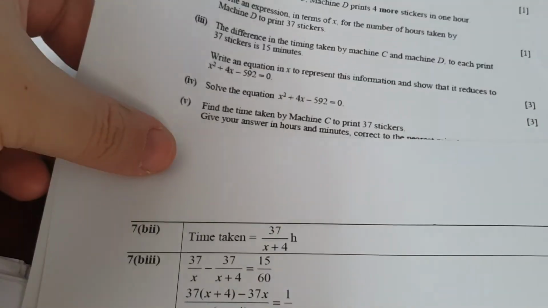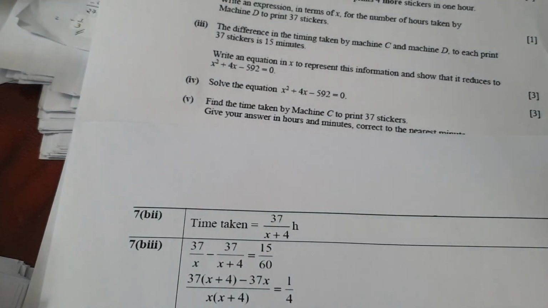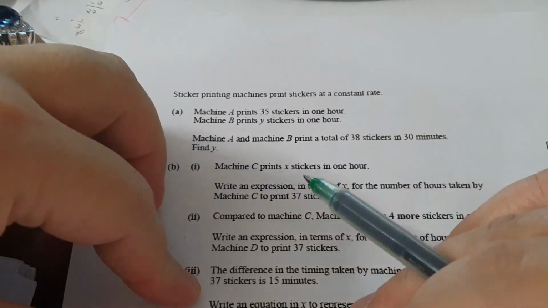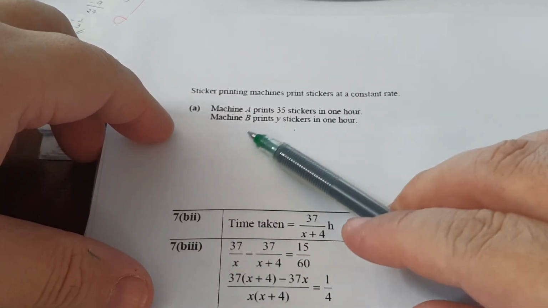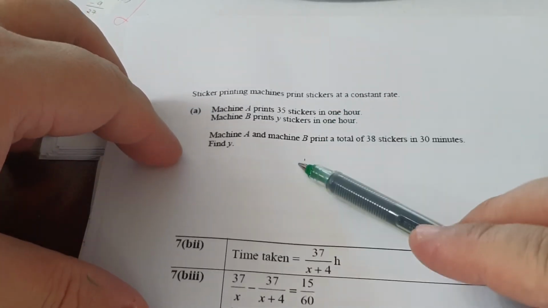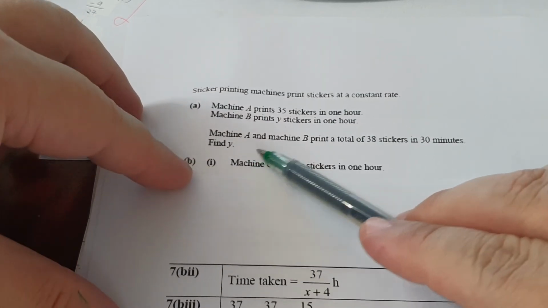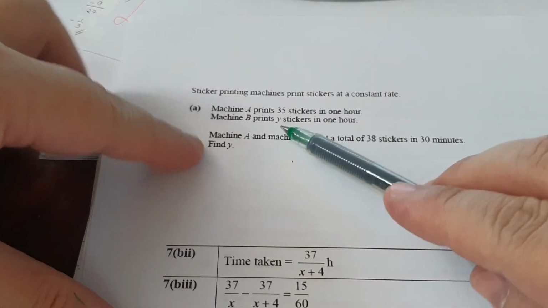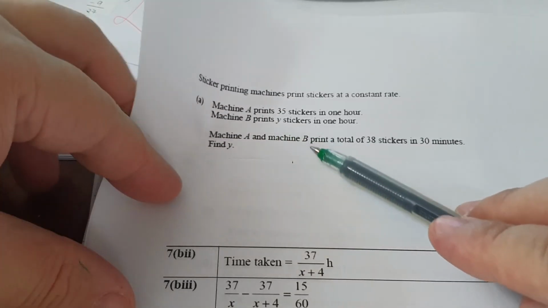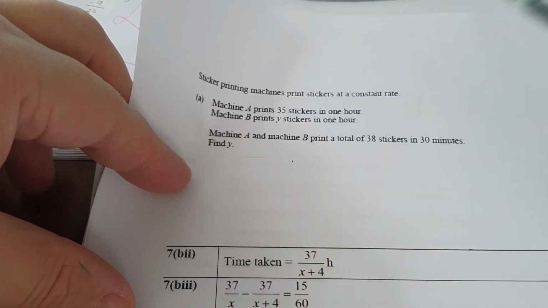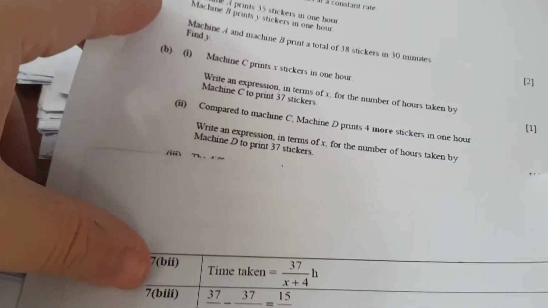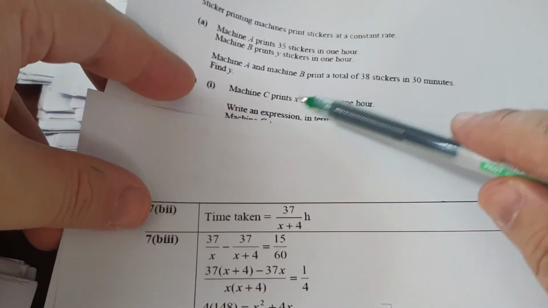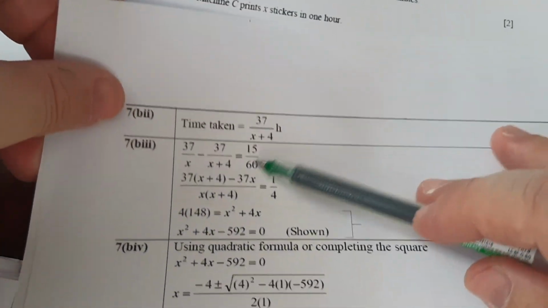Now the last one is this one. Just to tell you, ladies and gentlemen, that it's not always distance, speed, time that they test you. They can test you in terms of rate, like pouring water in or whatever. So find Y. B prints Y stickers in 1 hour. So how to find Y? You go and think about it. What I'm trying to tell you is the story can be different, but the steps are all the same.